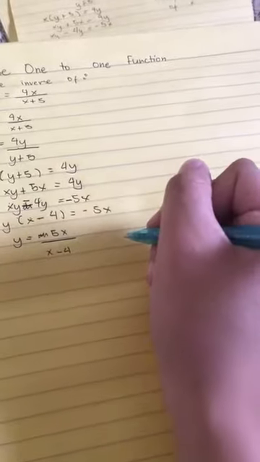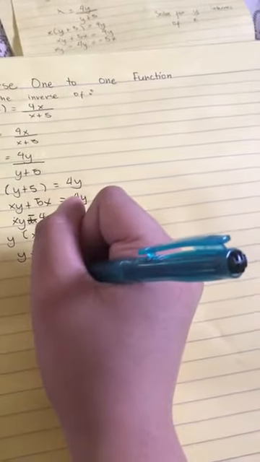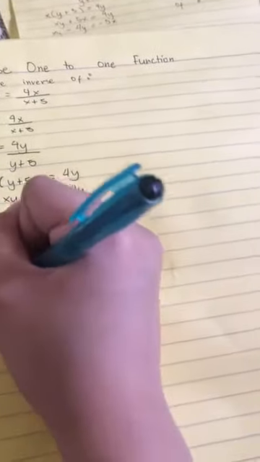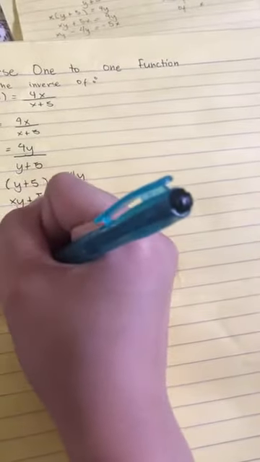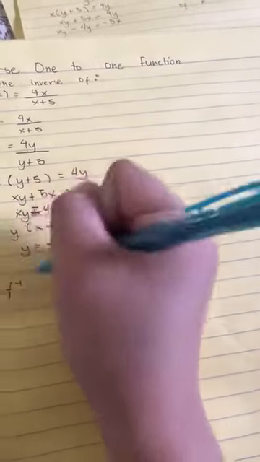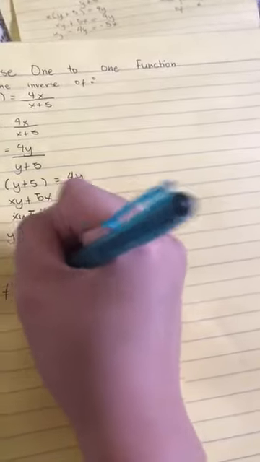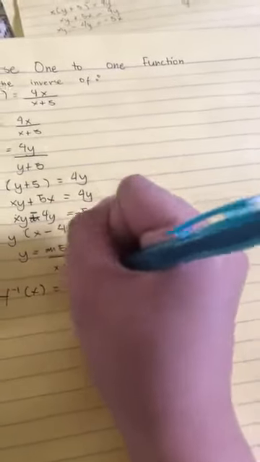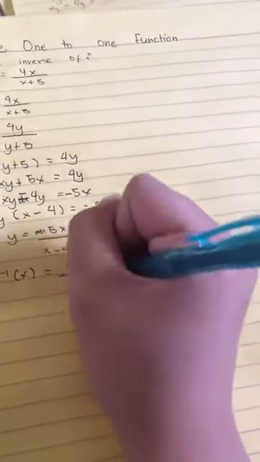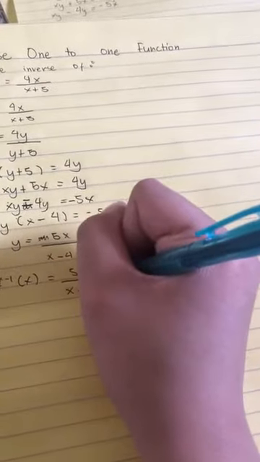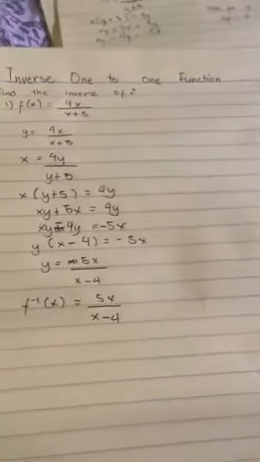So we are going to change y into inverse. So we have f inverse of x equals 5x over x minus 4. So we have the inverse.